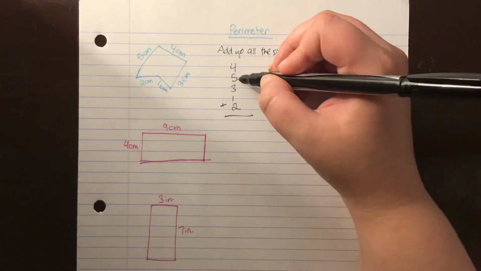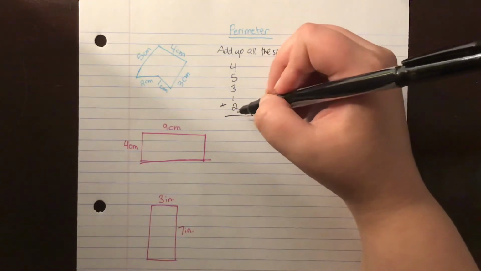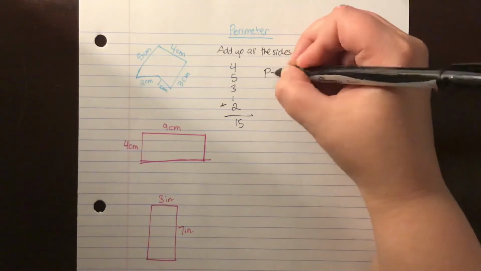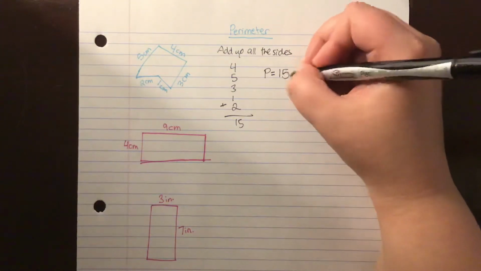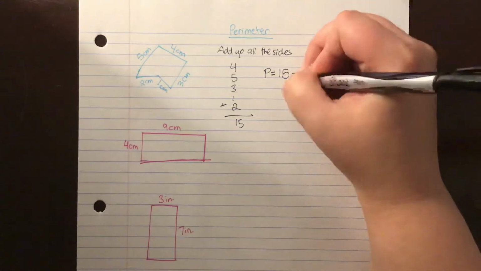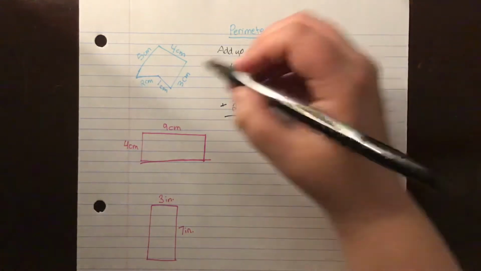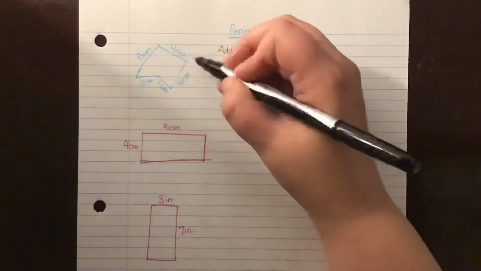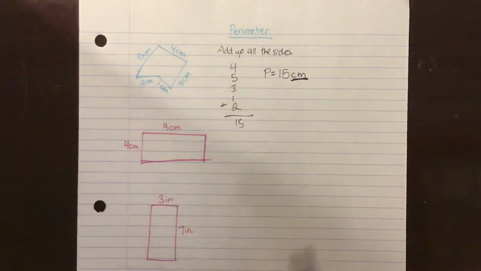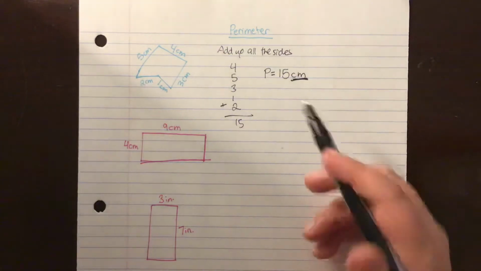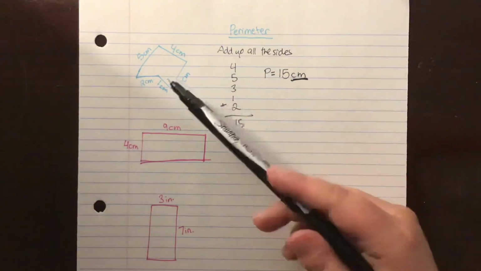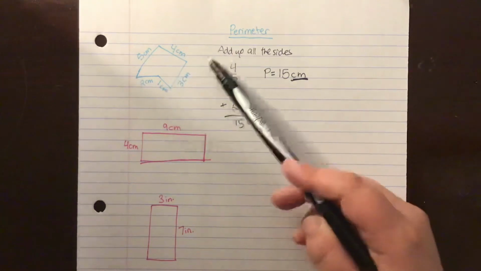So 4 plus 5 gives me 9, 10, 11, 12, 13, 14, 15. My perimeter equals 15 centimeters. Now you have to include your measurement because we are measuring something. We're measuring the length of the entire perimeter. If we wrap that string around, it's not just a random number, it has a measurement with it. So any old shape like this is pretty easy to do.